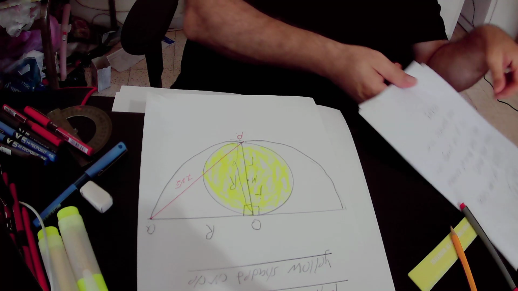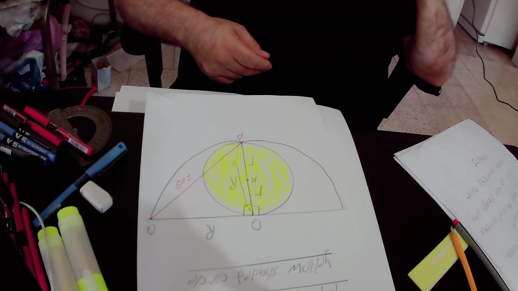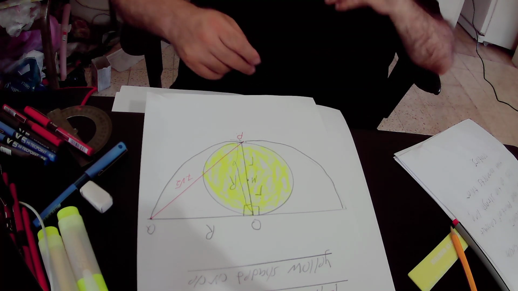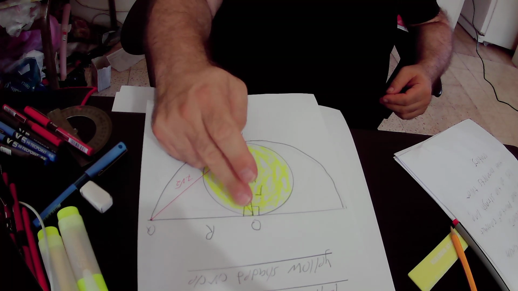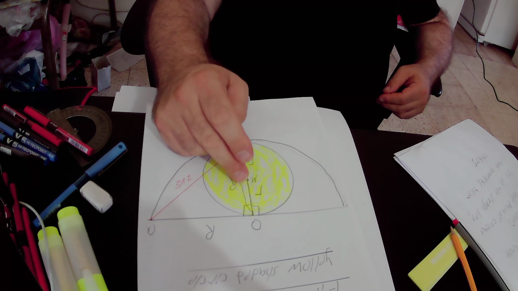So in order to find the area of the yellow circle, we connected the centers of those two circles.